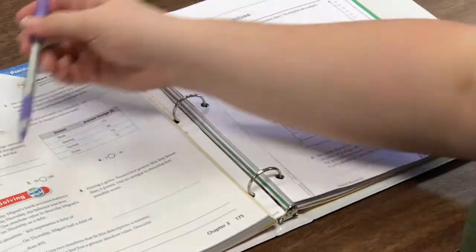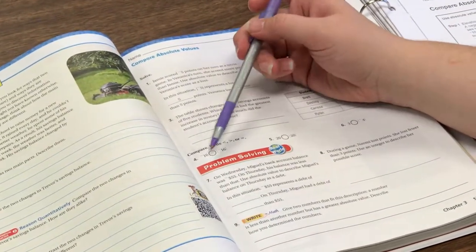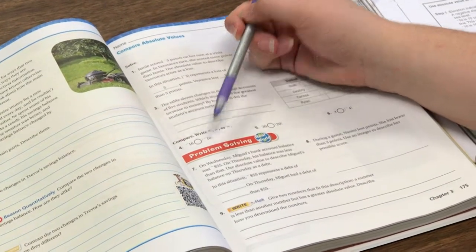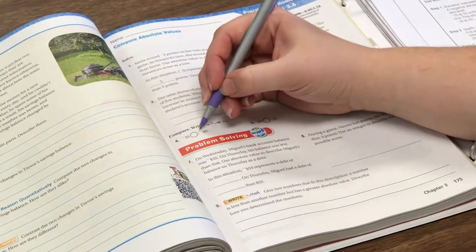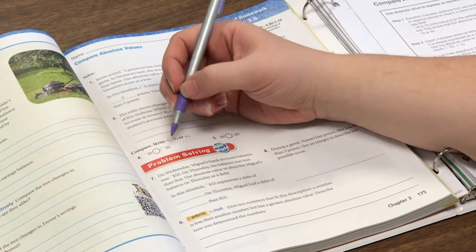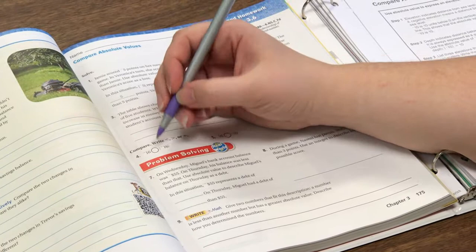Okay. Over here in your book, it just wants you to compare negative 16 compared to absolute value of negative 16. Which one is bigger? Okay. I would say that absolute value of negative 16 is the positive number of 16. So which one is bigger, negative 16 or positive 16?